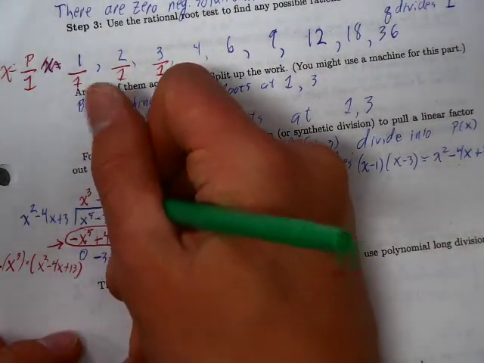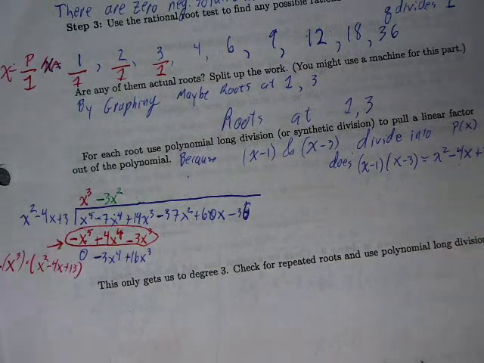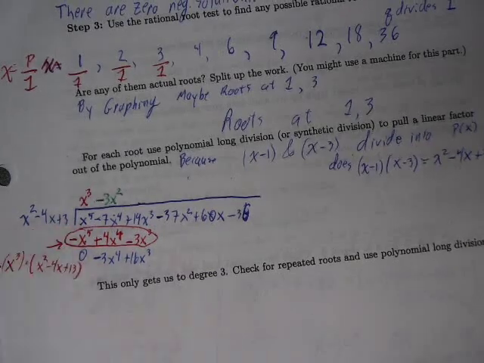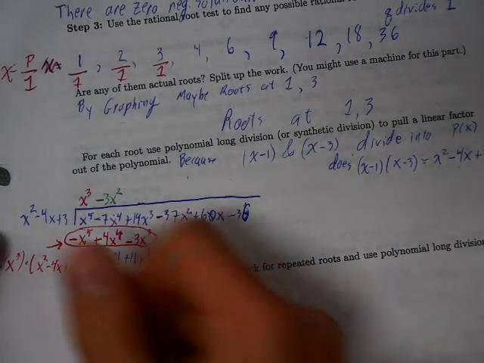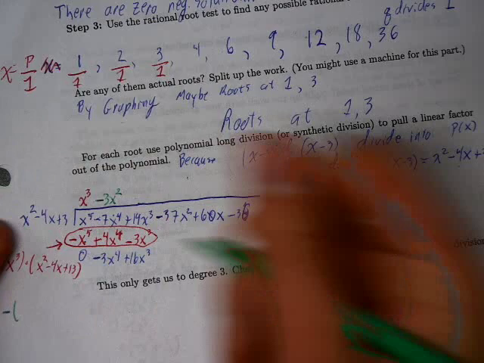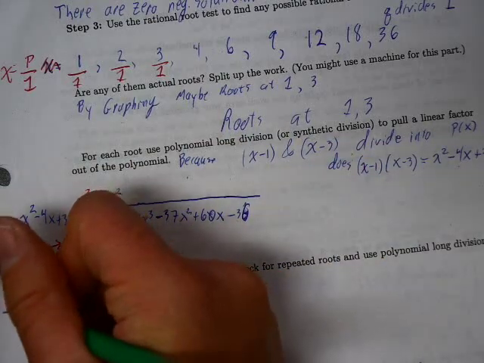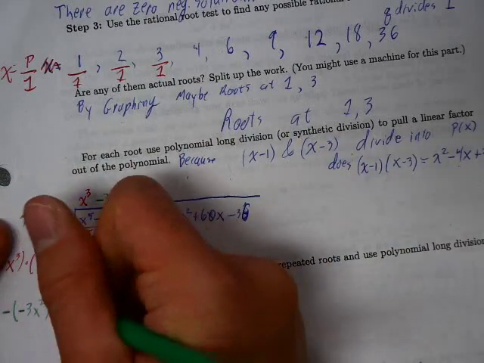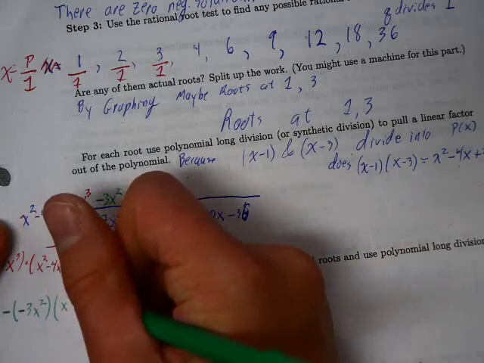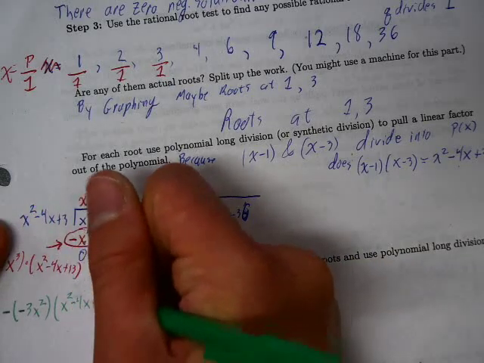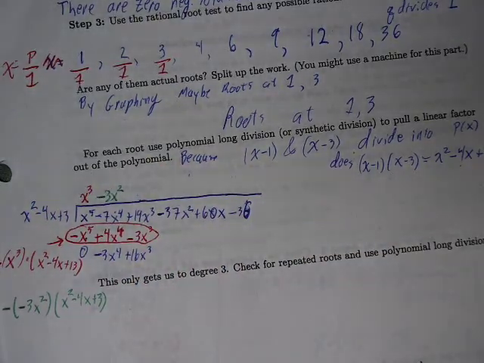Negative 3x squared. So now I need to subtract the result of multiplying negative 3x squared by x squared minus 4x plus 3. And generally I wouldn't do this, but let's see what that is. Negative 3x squared times x squared minus 4x plus 3. And I guess there's a double negative, so those will cancel.